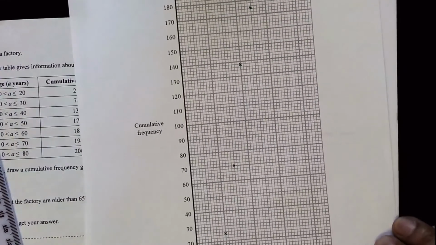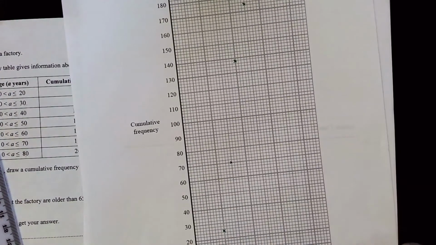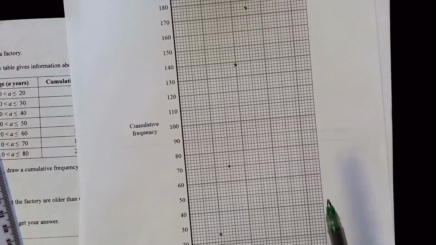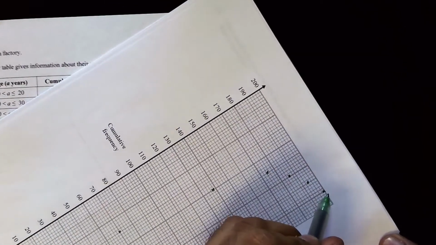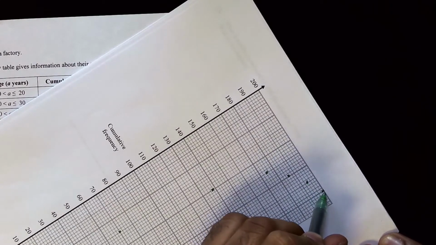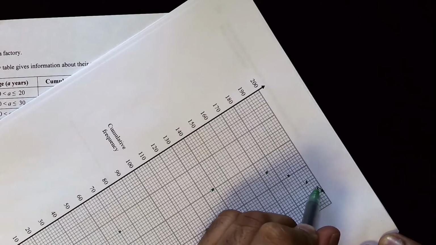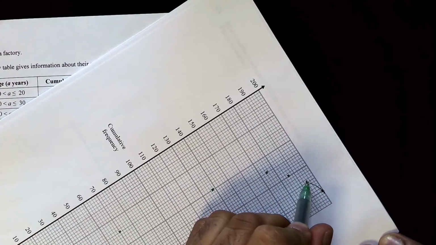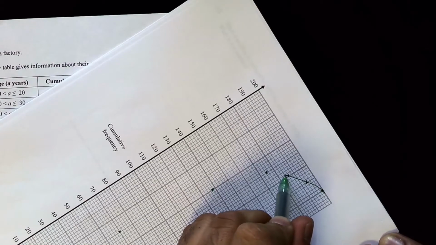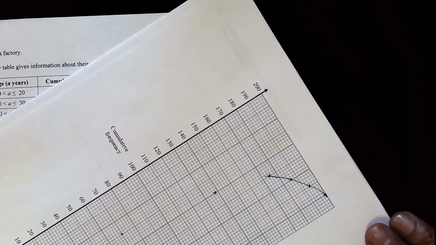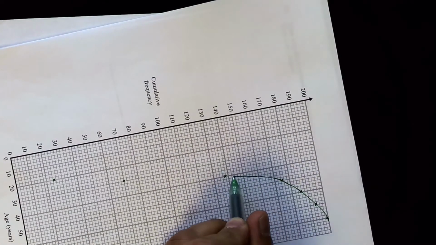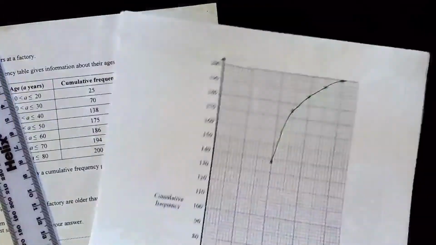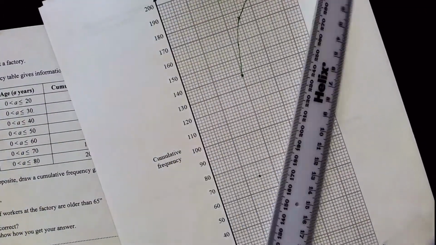So I've got my points, and now I need to draw my cumulative frequency curve, and I'm going to draw this freehand so that it's a smooth curve, dot to dot. So from point to point, we'll start from there, first point, and go through each point, and it's a curve. This middle part straightens out, and I can use a ruler for this middle section.